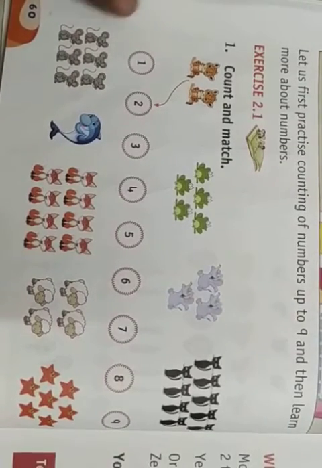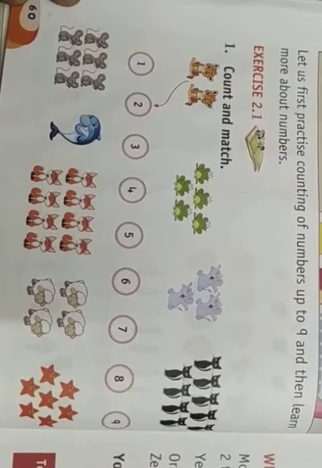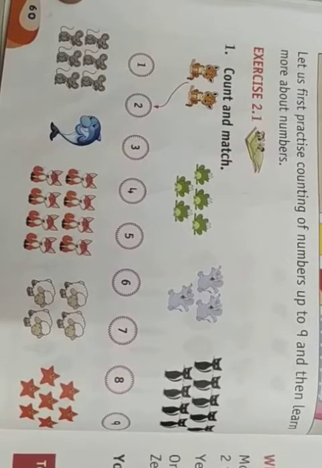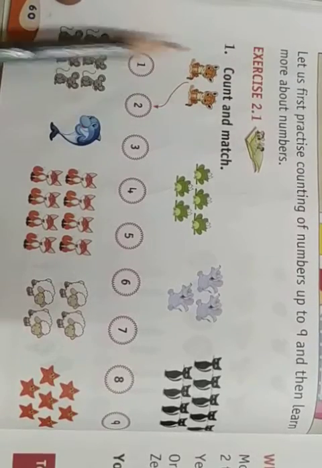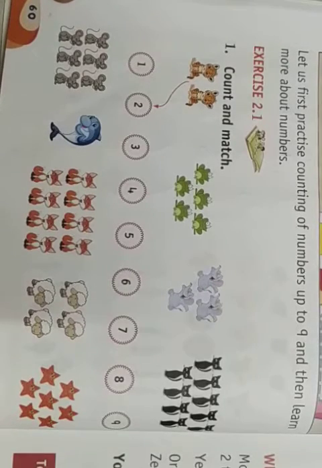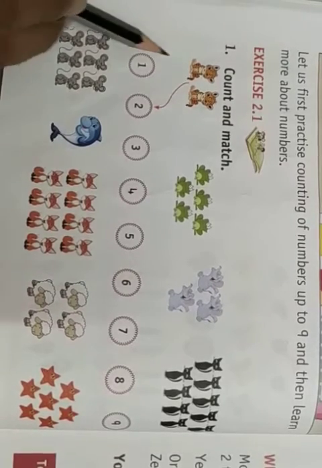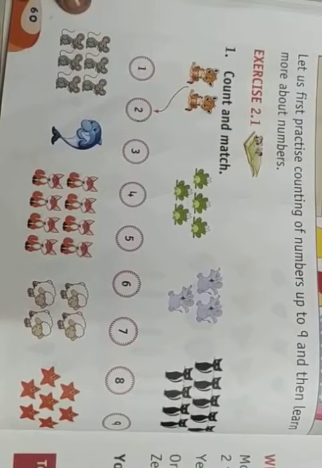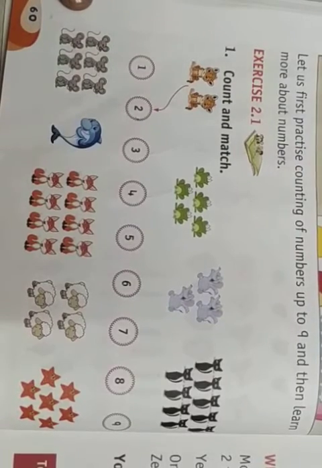Here is exercise number 2.1. Shall we start? Okay. So here, count and match. Exercise number 2.1, count and match. So here number of objects are 2, matched with 2. One example they did, remaining we have to do.